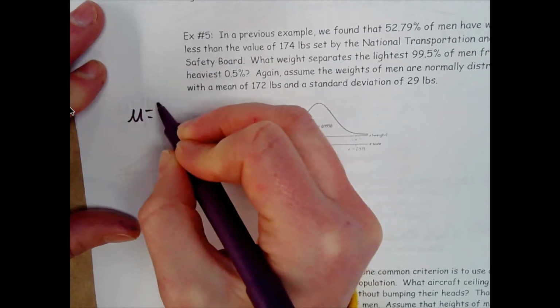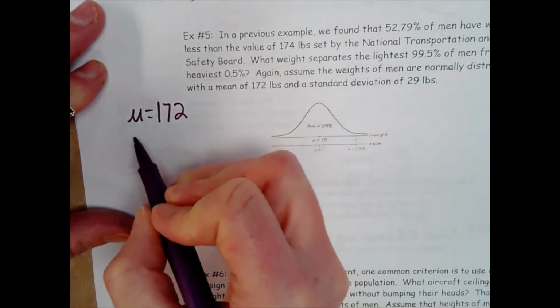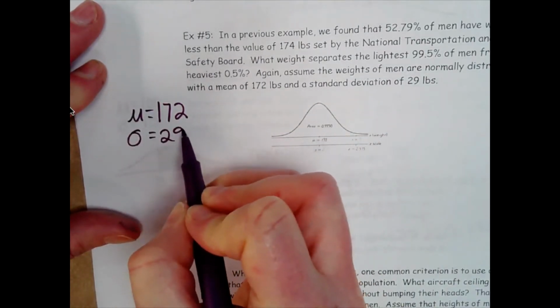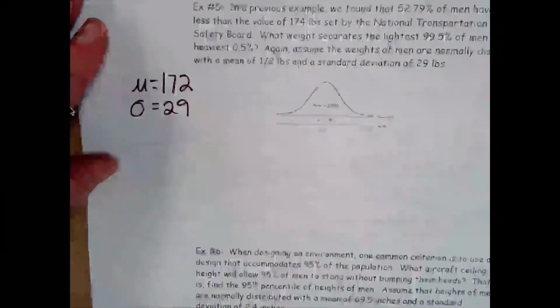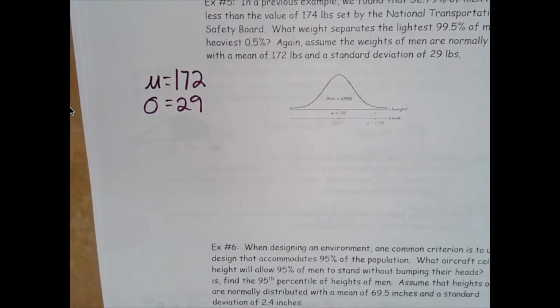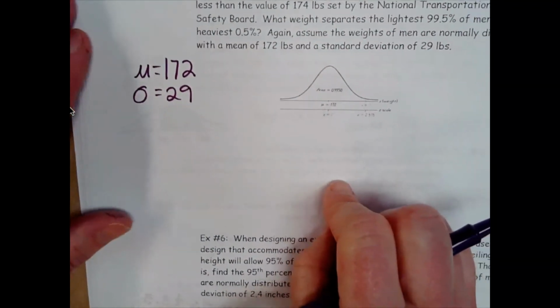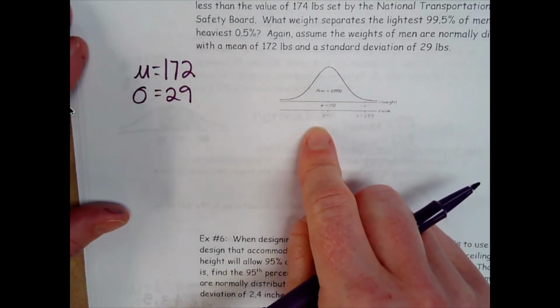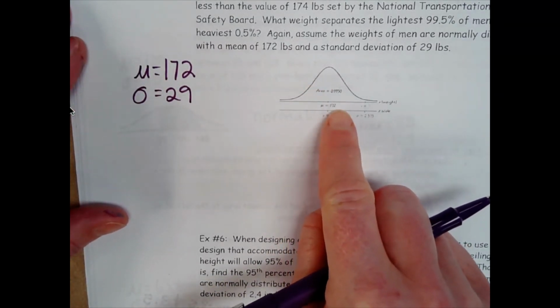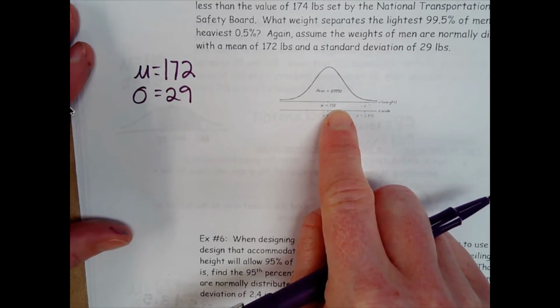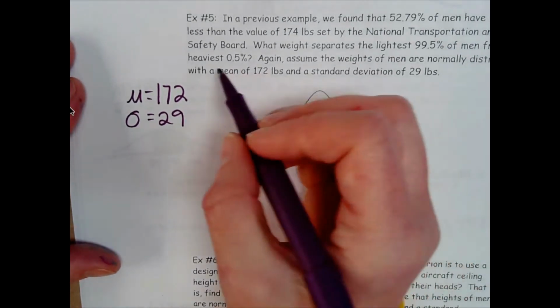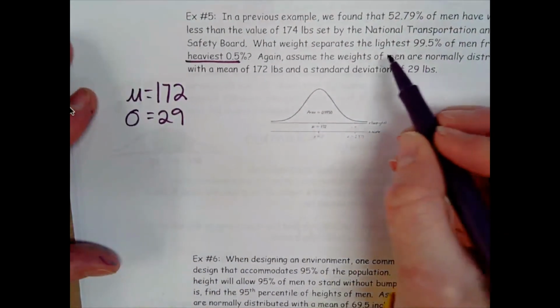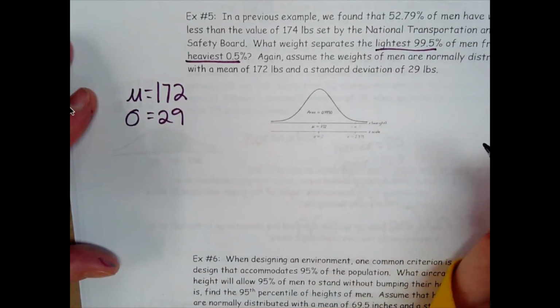So our mean is 172. Our standard deviation is 29. So the normal distribution curve that they gave us is right here, and it says we're looking at the heaviest 0.5 with the lightest 99.5.